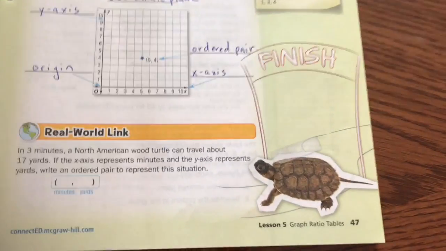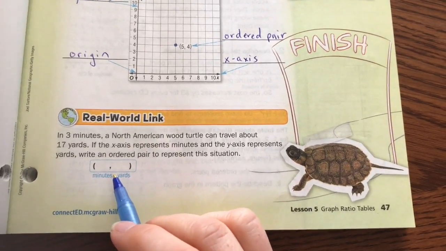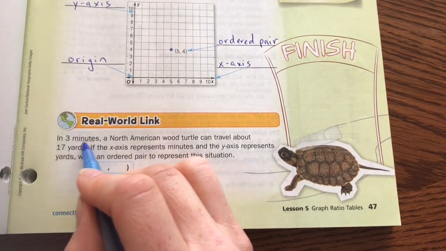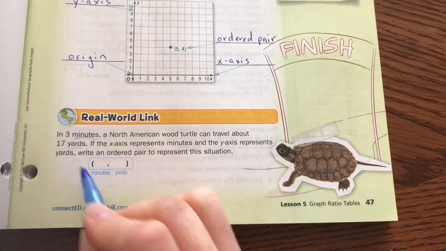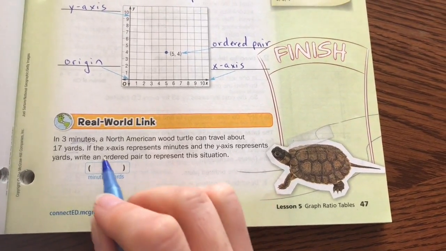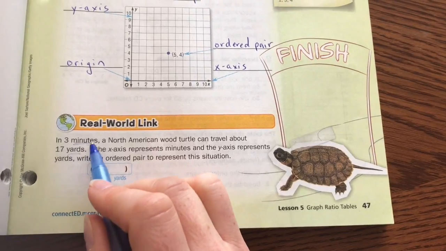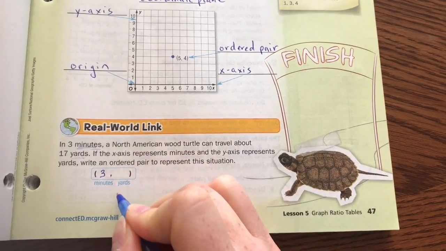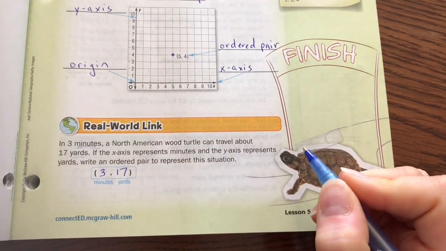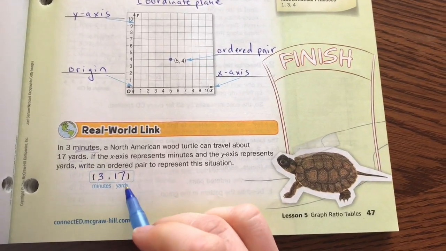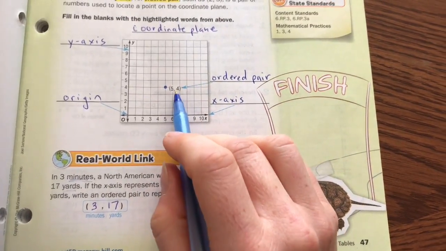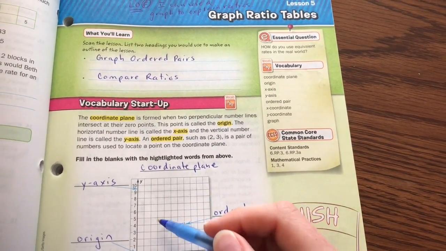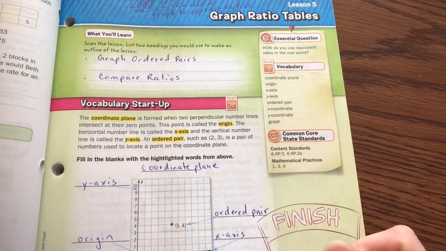All right, so let's try to make an ordered pair right here. In 3 minutes, a North American wood turtle can travel about 17 yards. If the x-axis represents minutes and the y-axis represents yards, write an ordered pair to represent the situation. So check this out. You can take this little rate or ratio, 3 minutes to 17 yards. You can put the minutes here in the x-axis and the yards here in the y-axis. And that's how we're going to turn ratios into ordered pairs. Put the ordered pairs on a graph, and then we're going to be able to compare different ratios. Once we graph one ratio, graph another ratio, we'll be able to compare them in words.